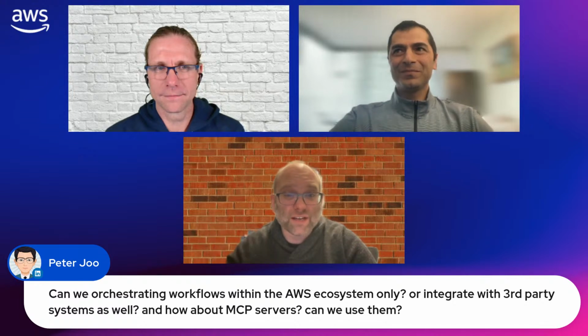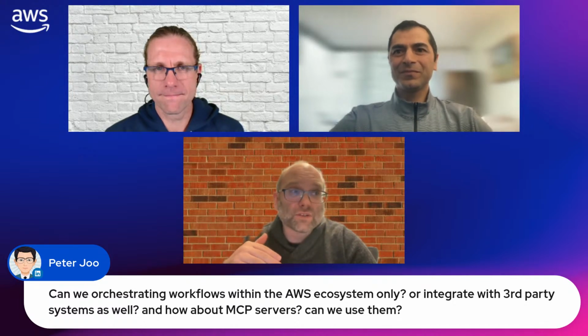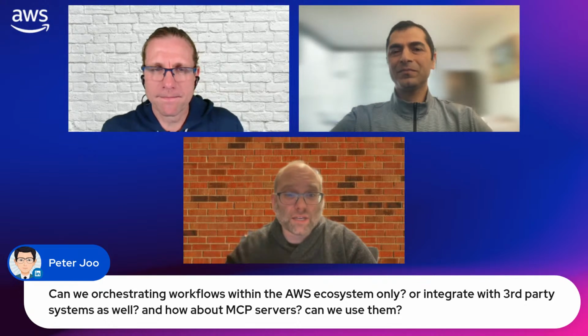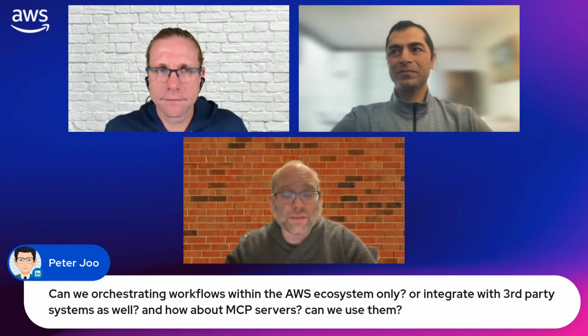It's essentially all of the above. Basically, we have customers. We introduced the HTTP endpoints feature 2 years ago. Last year, we introduced private endpoint support. And so basically, you can orchestrate across not only AWS APIs, but use the HTTP endpoints feature to orchestrate across your on-premise server or any public endpoint.